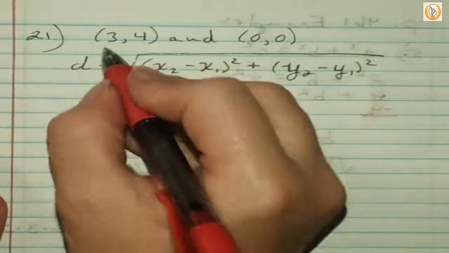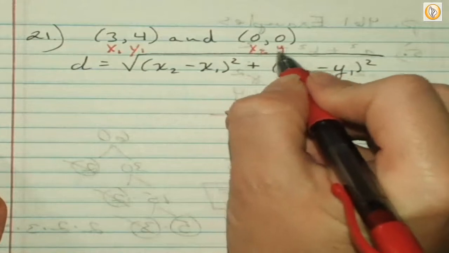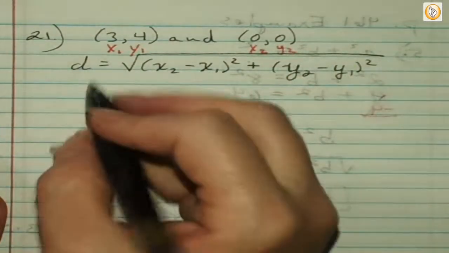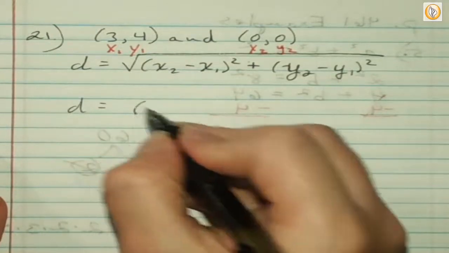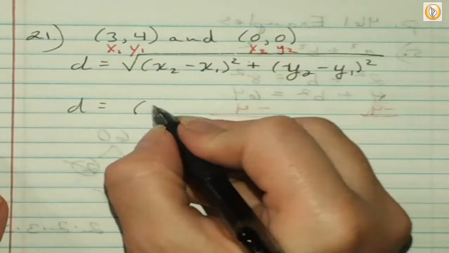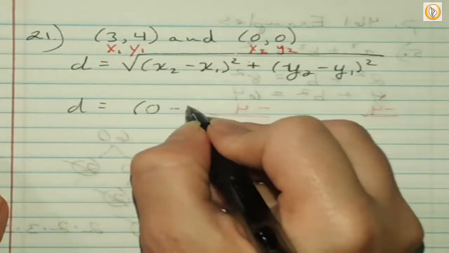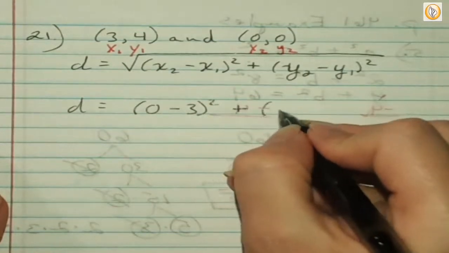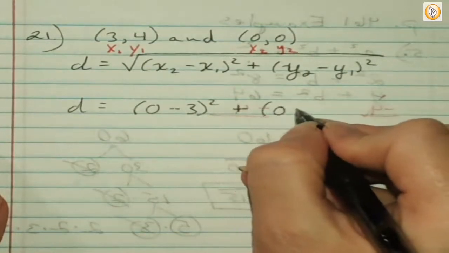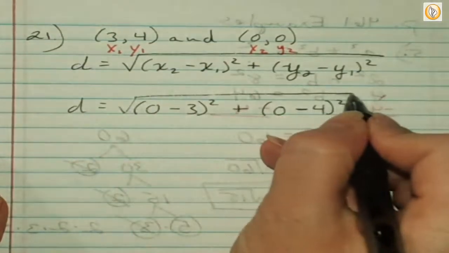All right, so this is my x1, my y1, x2, y2. Cecilia, tell me what goes in what. 0 minus 3 squared plus 0 minus 4 squared, all under the radical.